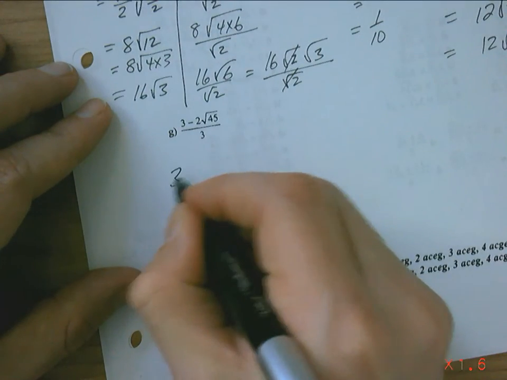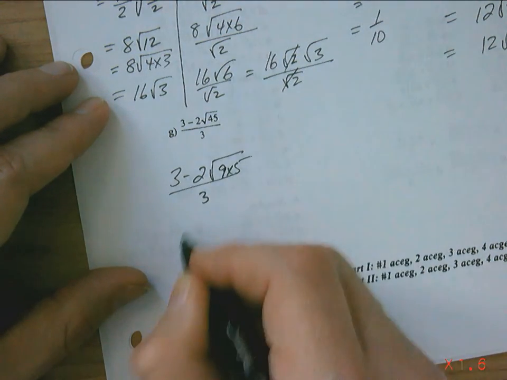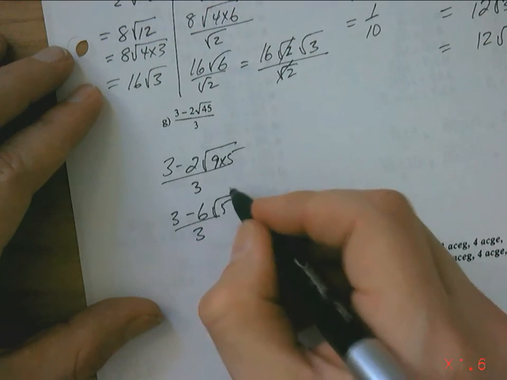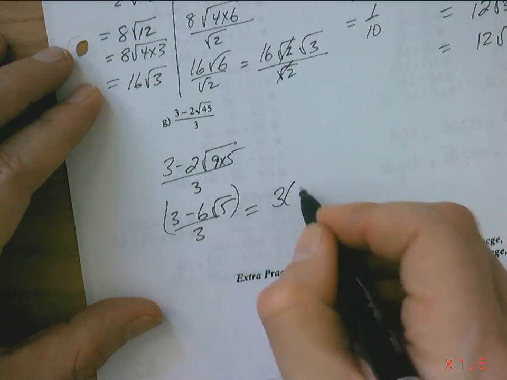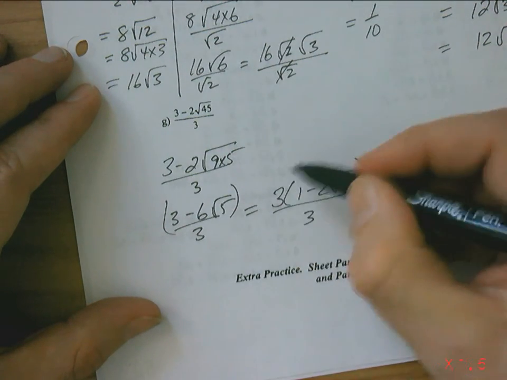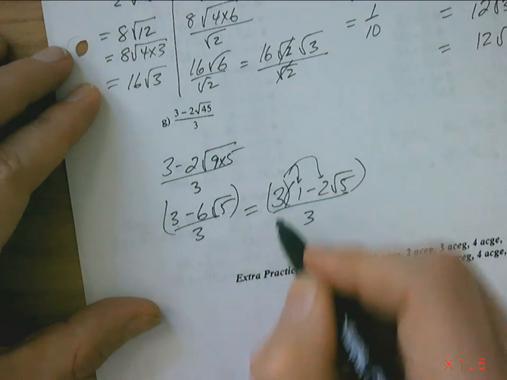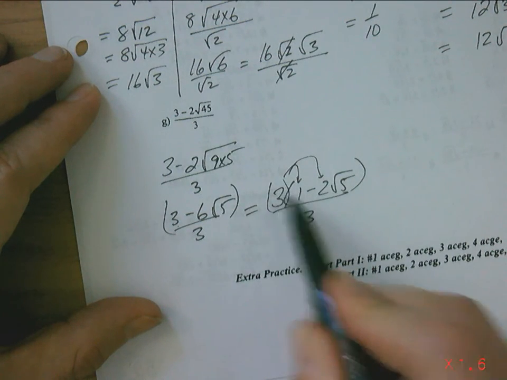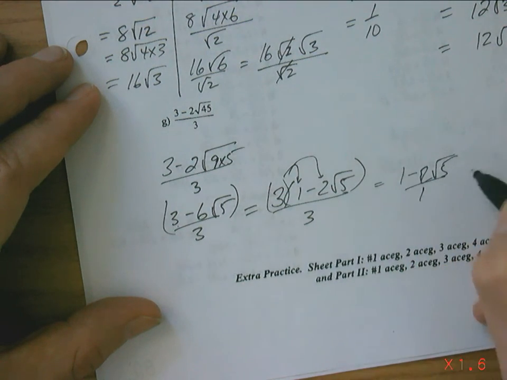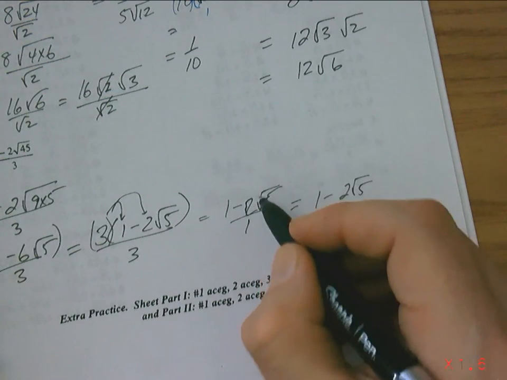Okay, so let's take a look at this. I've got 45, so it's 3 minus 2 root 9 times 5. The 9 will come out as a 3, so I'll get 3 minus 6 root 5 over 3. Now what I can do on top is common factor. I can common factor out a 3. See what happened there? I took a 3 out, so if it goes back in, it would go back in as 3, and as negative 6 root 5. Notice that this is the bracket times 3 divided by 3, and that's going to give you 1 minus 2 root 5 over 1. 1 minus 2 root 5. I meant it to be a 2.